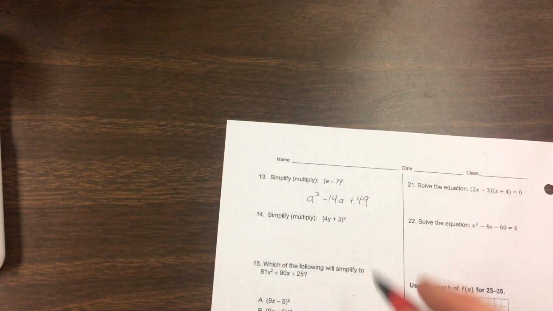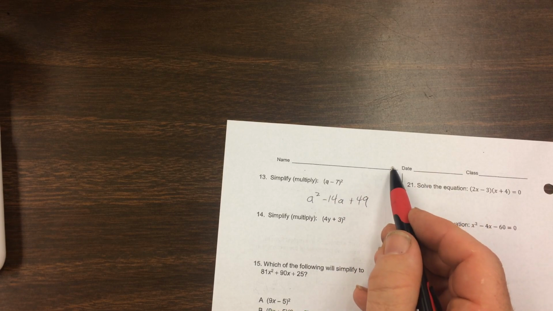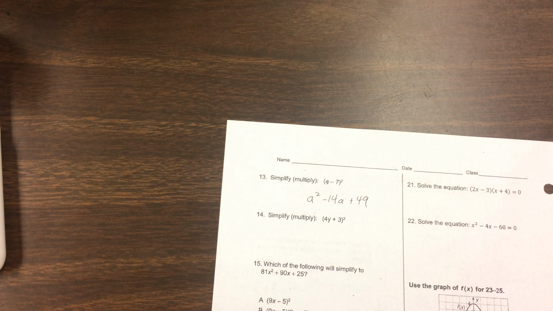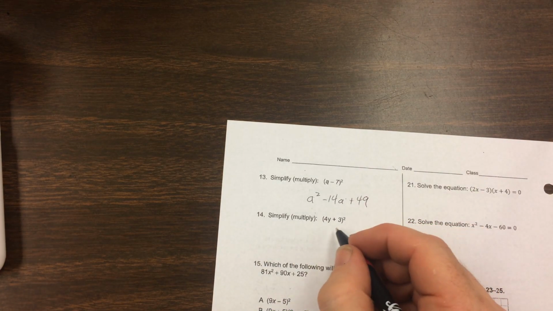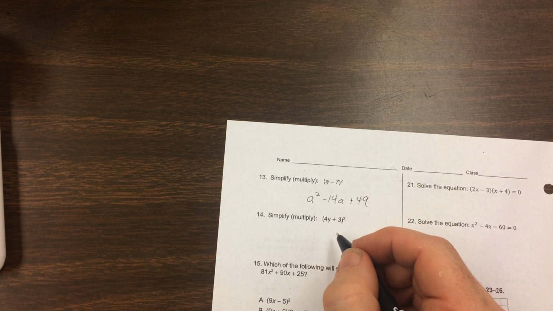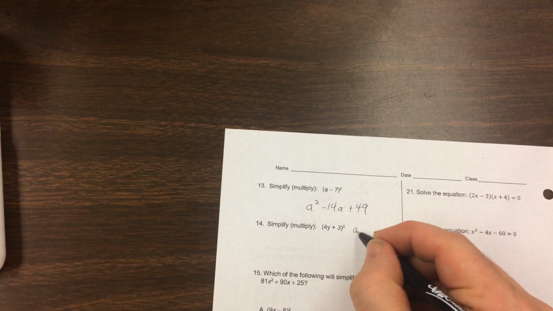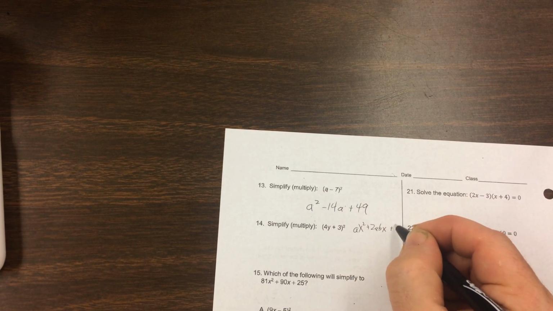So that means over here I'm going to have an a squared, a minus 7a, and a minus 7a, and then 7 times 7. The form we give for this is a squared plus or minus 2abx plus b squared.